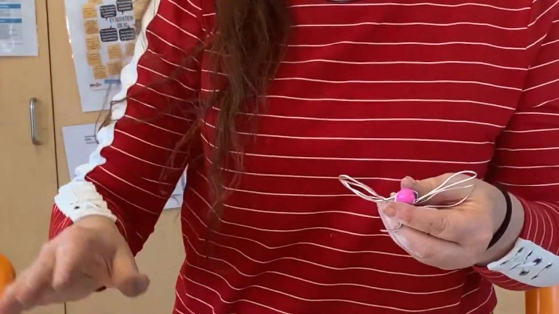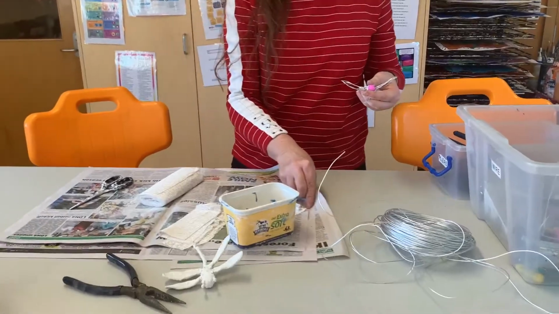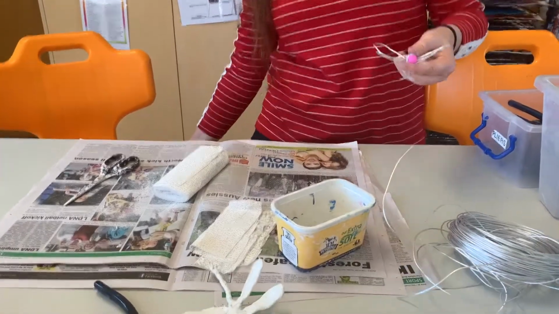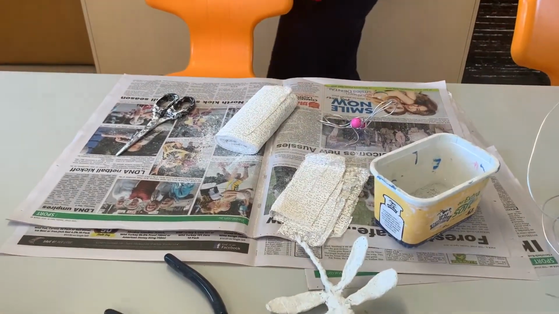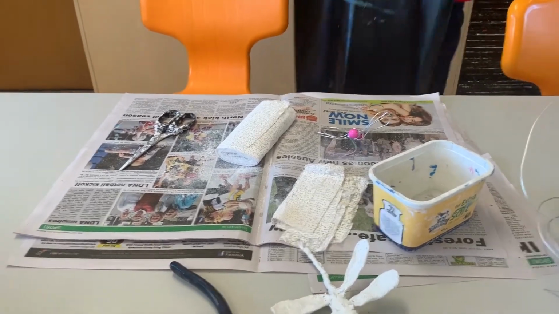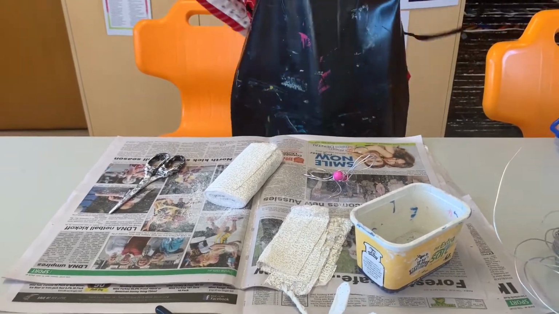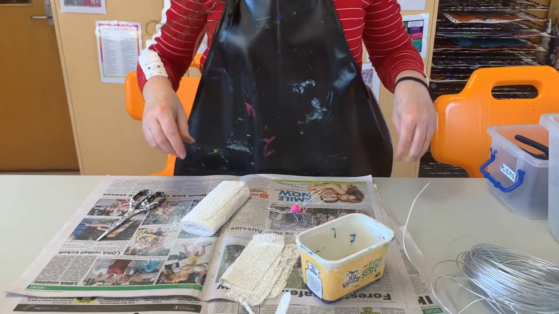Okay, so we're going to go over to our work area. Now you need a good 3, 4, 5, 6 pieces of newspaper underneath, and you would get students to put an apron on. So I'll just grab an apron, because we don't want the plaster going over their uniforms.